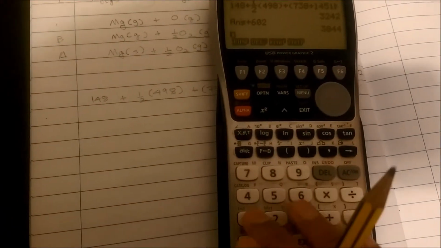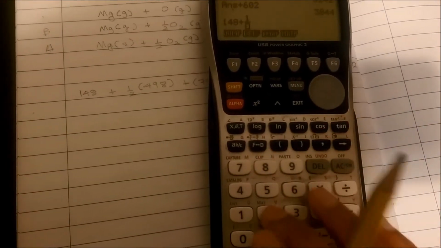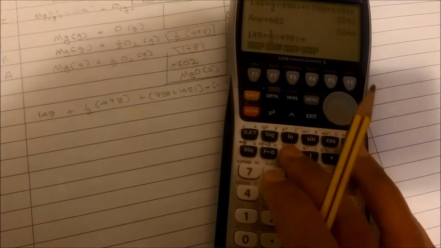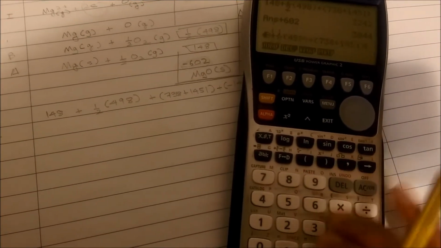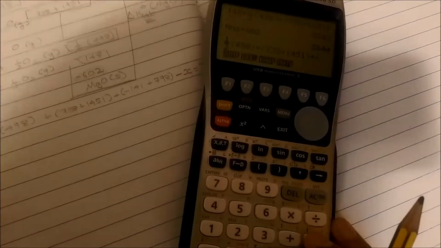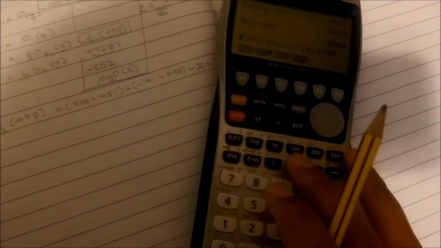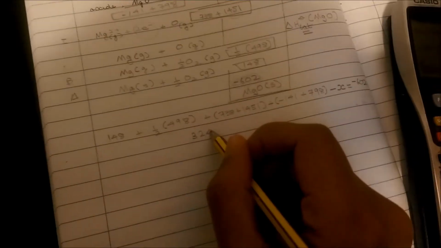Now we need to just add this up. Adding this up is going to be quite difficult, but we'll go on. 148 plus 1/2 of 498 plus 738 plus 1451 plus negative 141 plus 798 should give you 3,243. Is that right? Yes.